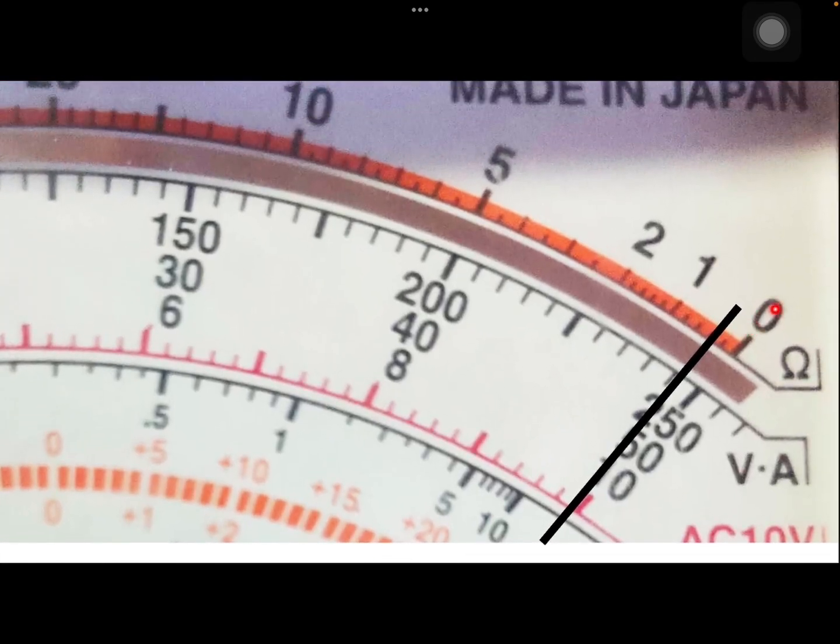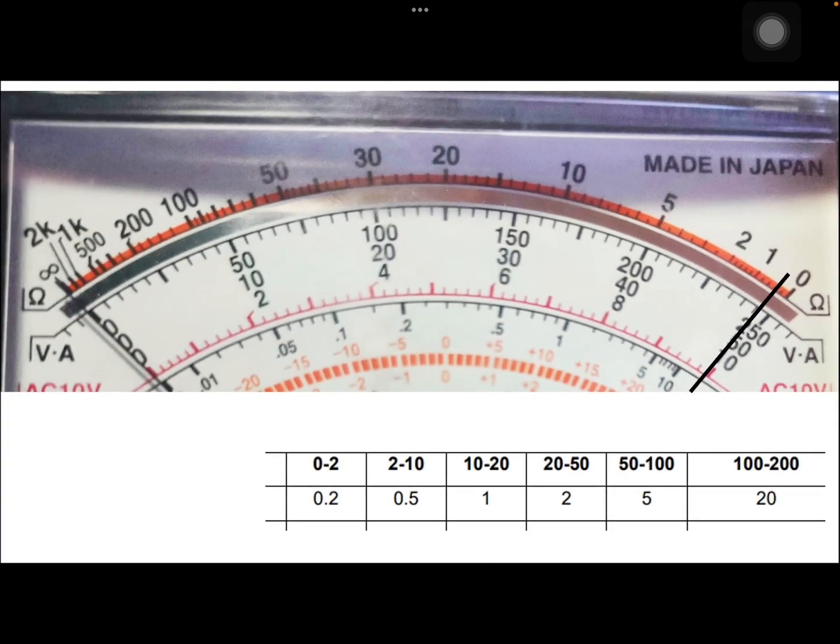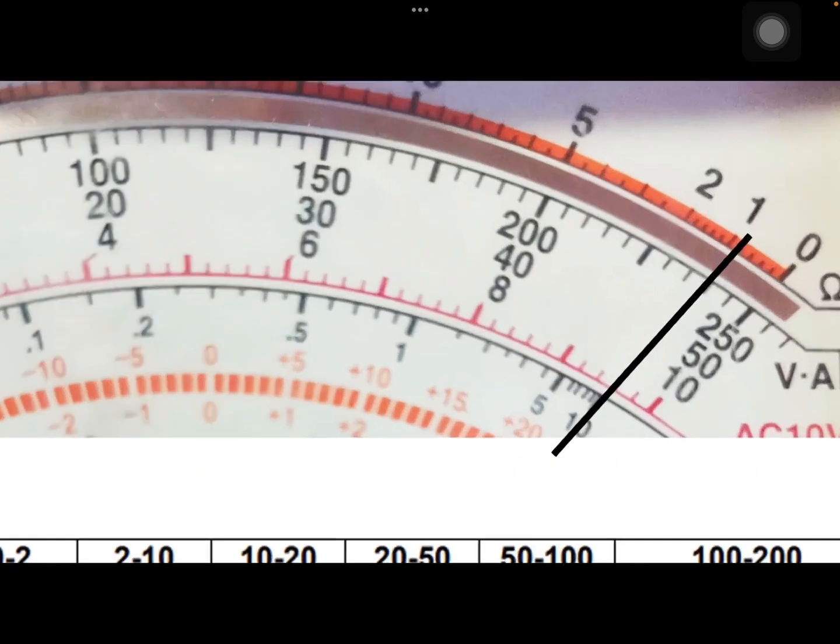So, 0. Ilan ang basa per graduation? 0.2. So, start tayo sa 0.2, 0.4. So, ibig sabihin, kapag nandito ang ating pointer, ang reading dito is 0.4 ohms.